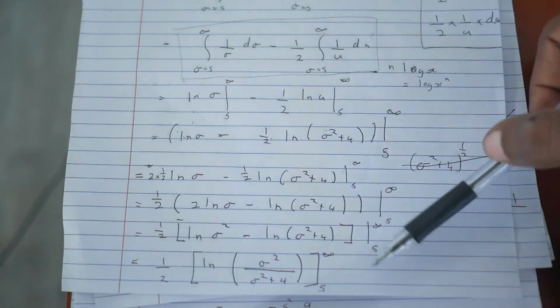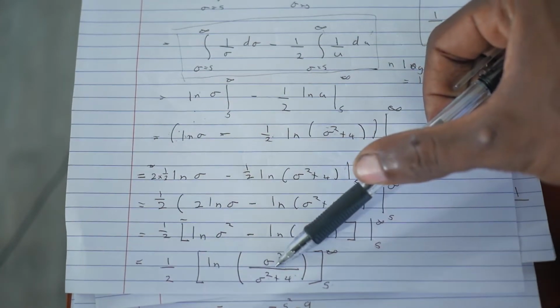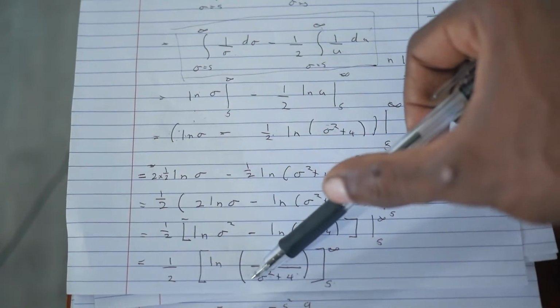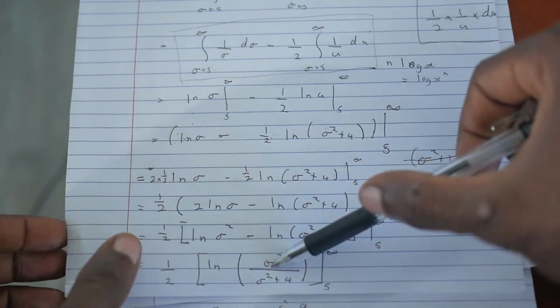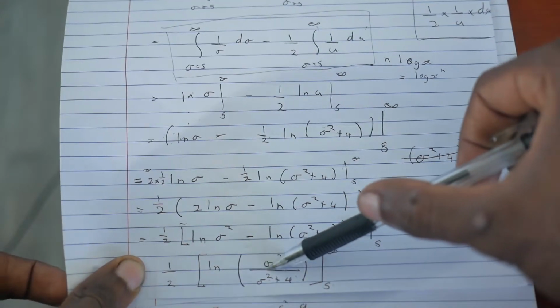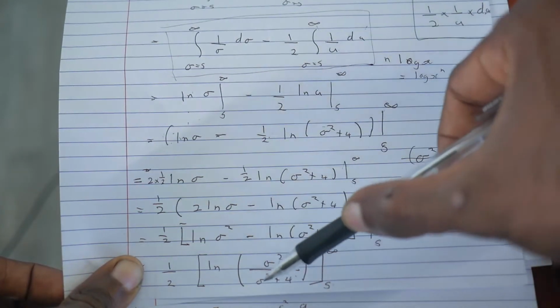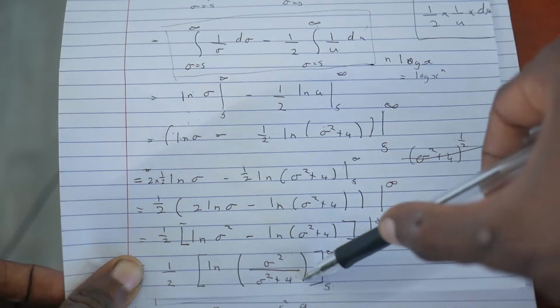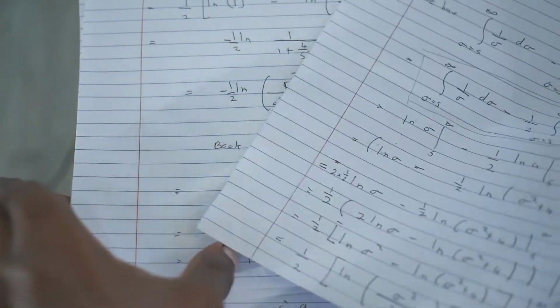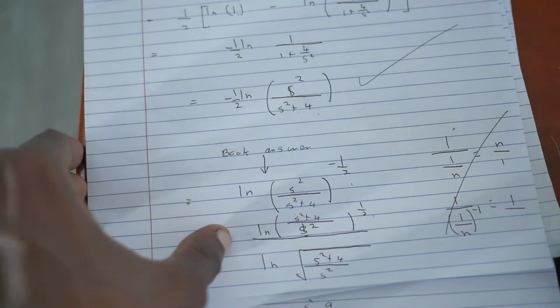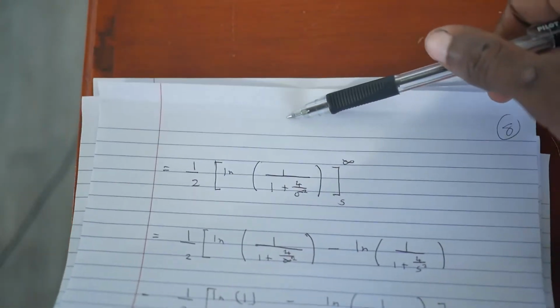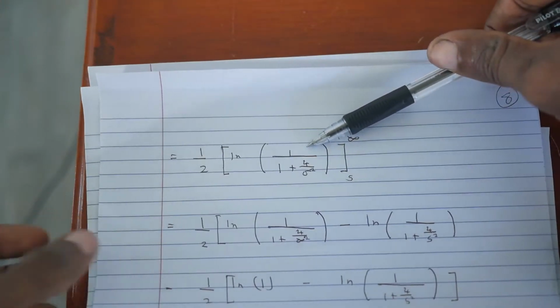So I'm going to write back everything, but here I'm going to divide this by sigma, this by sigma, and this by sigma. So this should be sigma squared divided by sigma squared. Divided by sigma squared, sorry. This is going to be sigma squared divided by sigma squared divided by sigma squared, and 4 divided by sigma squared. And of course, sigma squared divided by sigma squared is going to be equal to 1. So this would be our result.